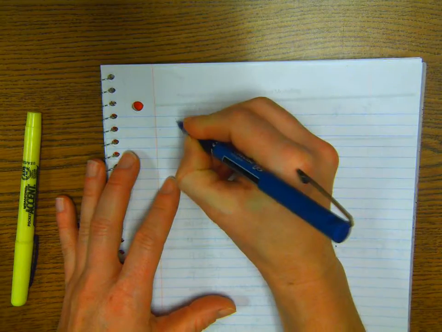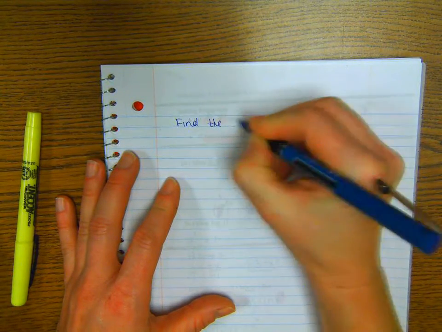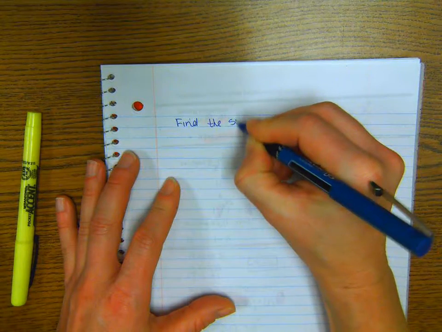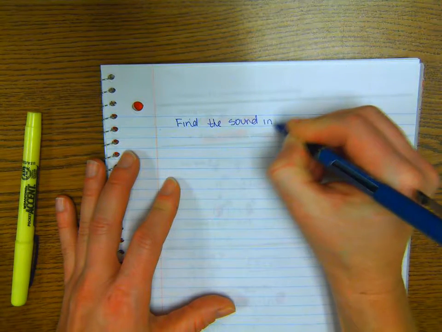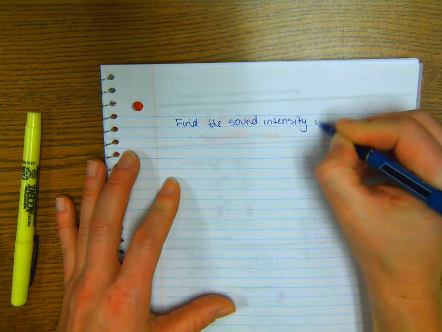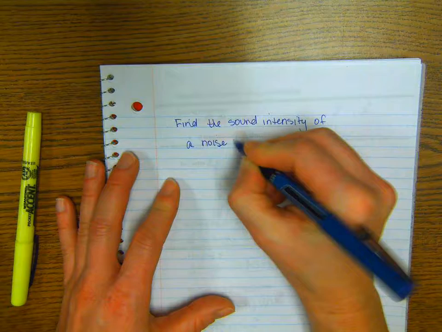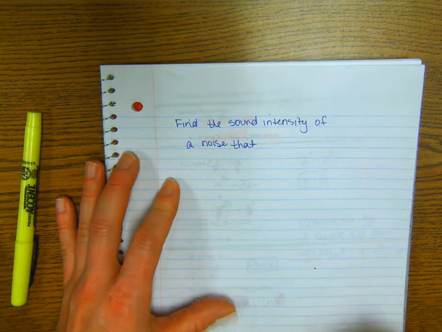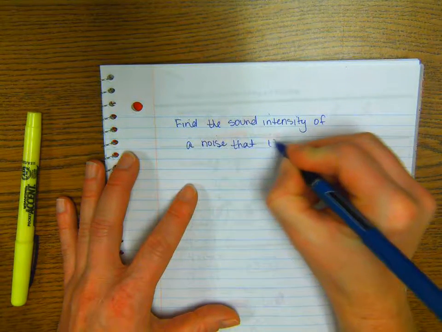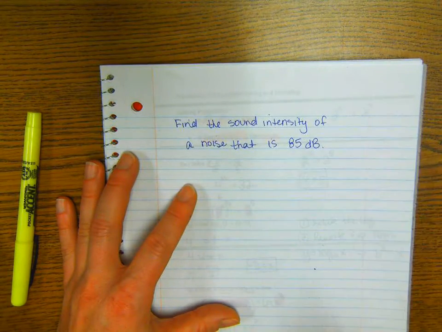So for the second part of my example, we're going to find the sound intensity of a noise that is 85 decibels.